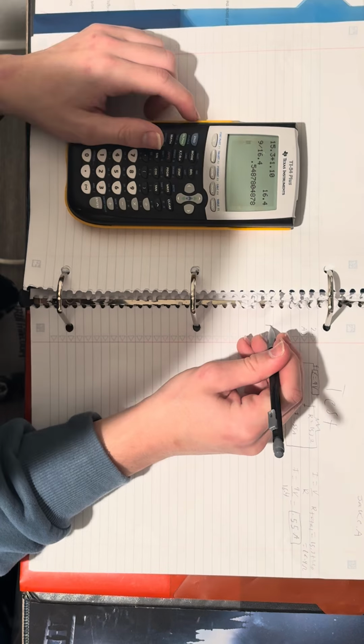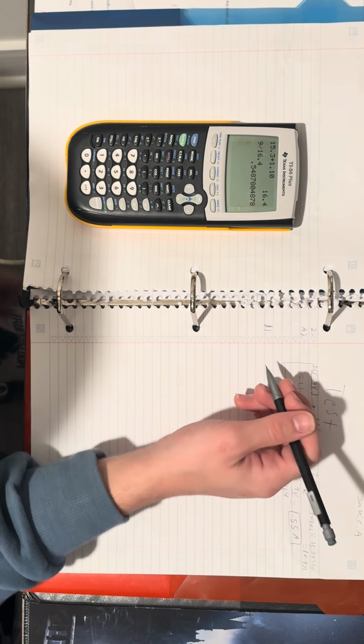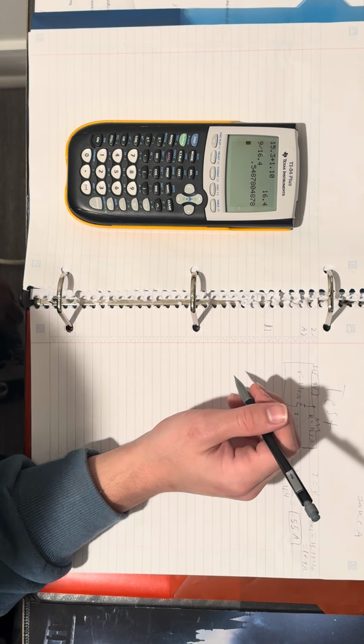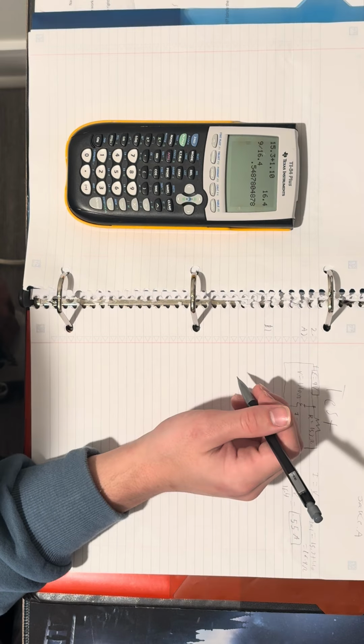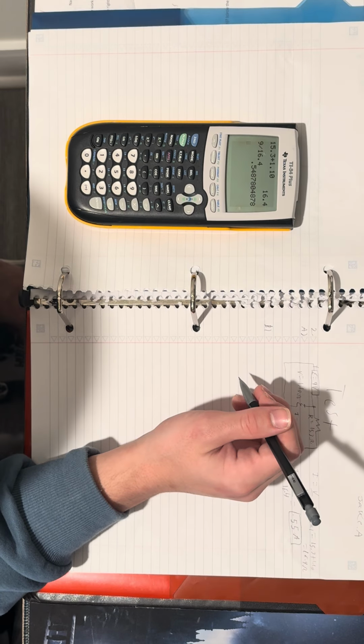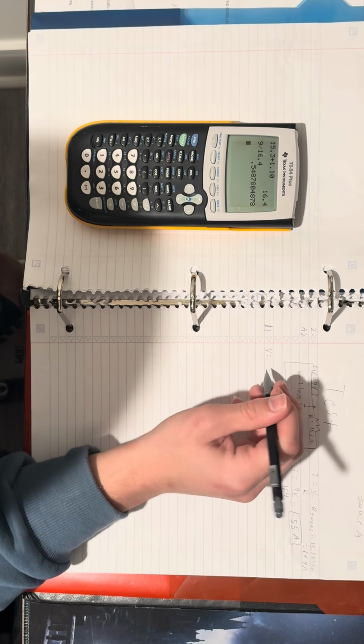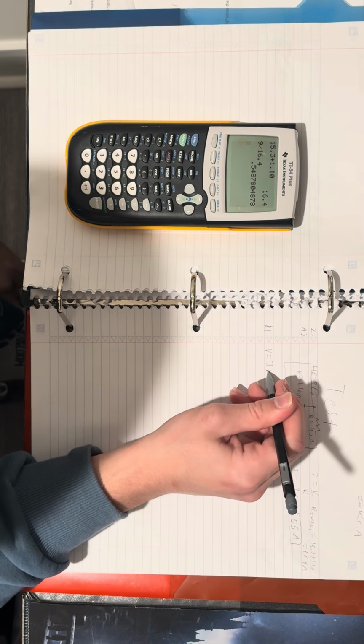So for B, we were asked to find the potential difference across the resistor. For this one, we're going to use Ohm's law. Voltage equals current times resistance.